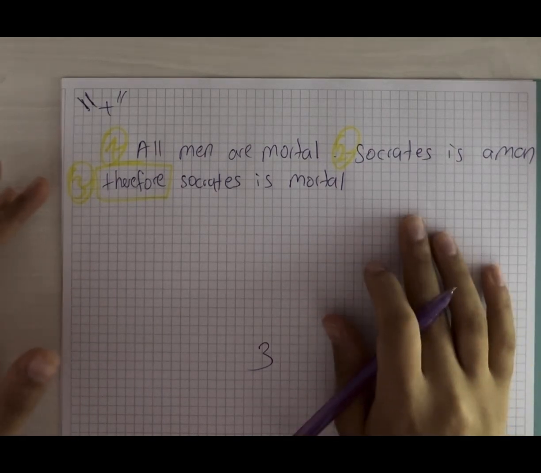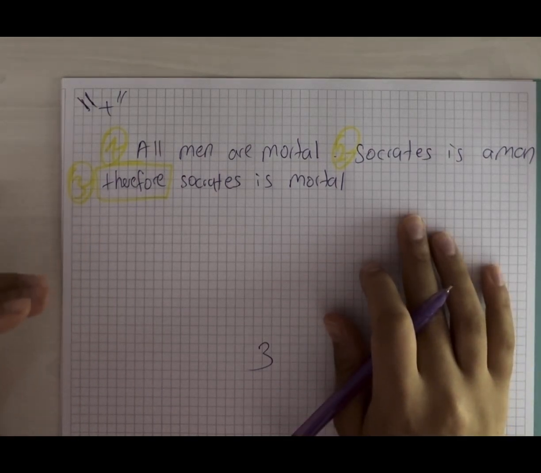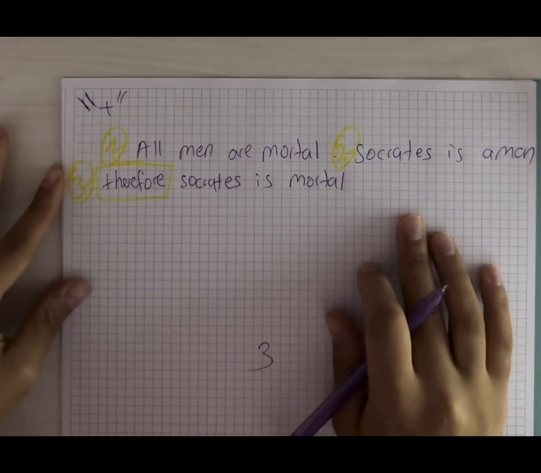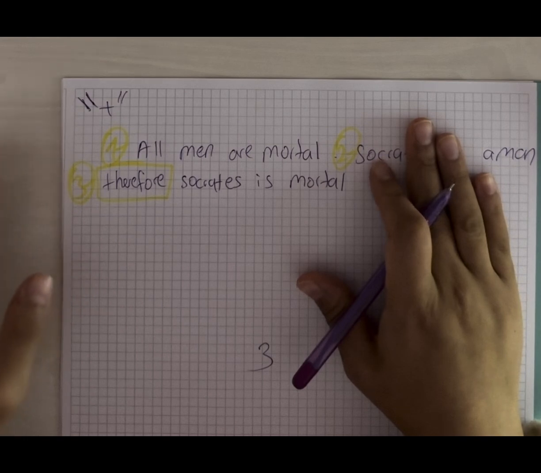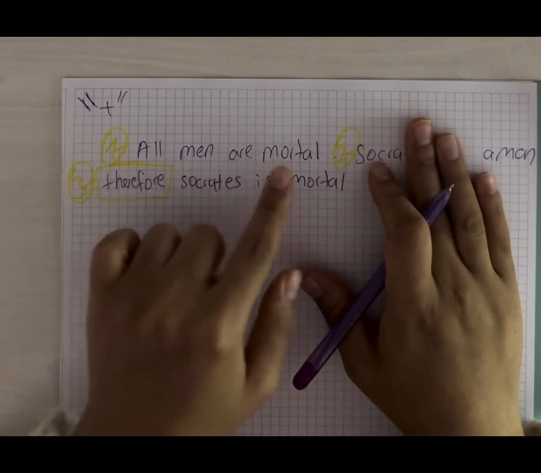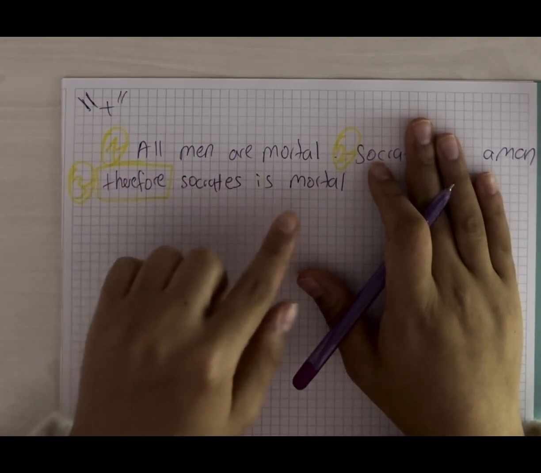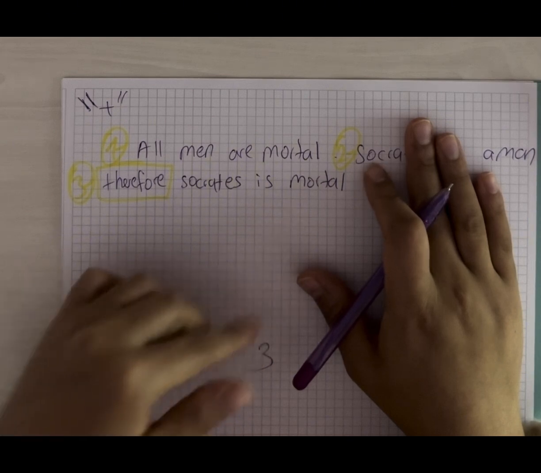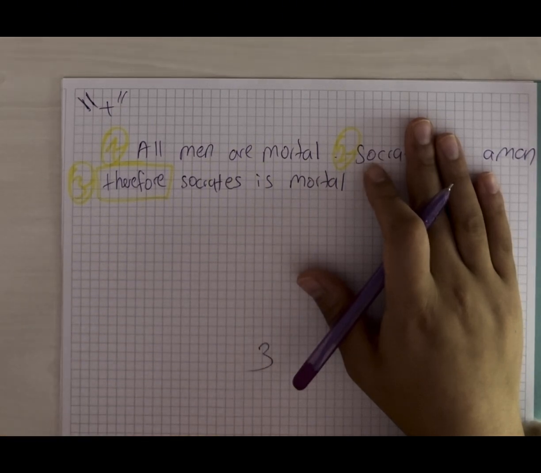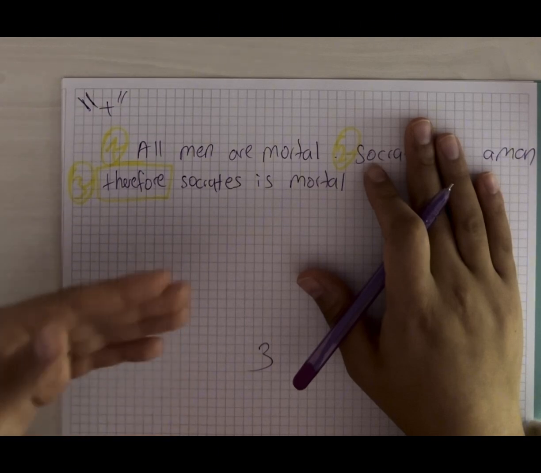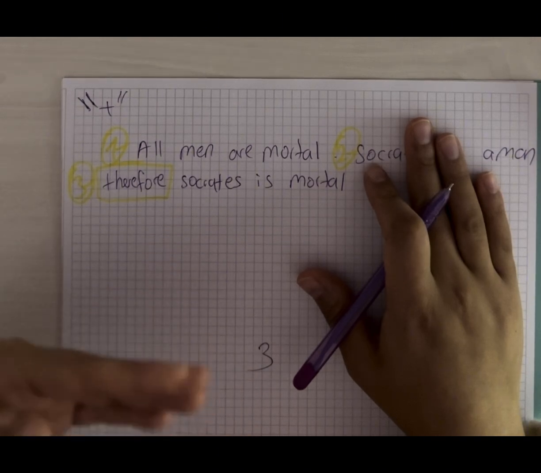As I said before, if any of the linked premises are removed, the support for the conclusion is weakened or destroyed. For example, when we remove this premise, all men are mortal, Socrates is mortal. We need extra information because we don't know Socrates is a man.